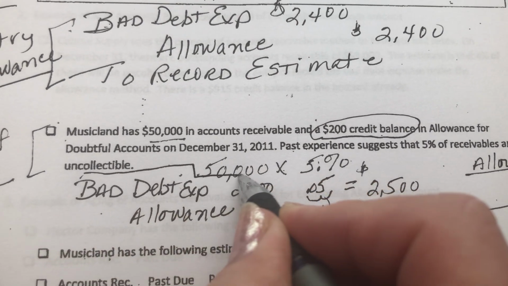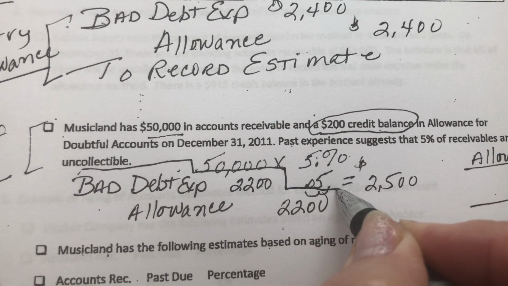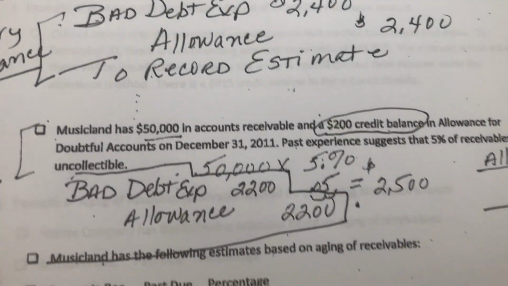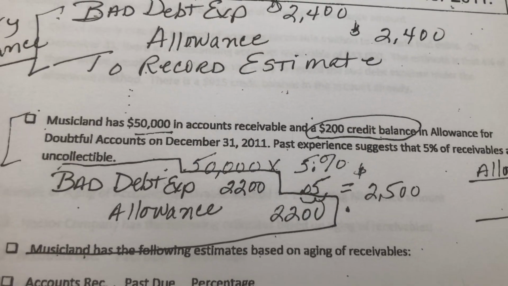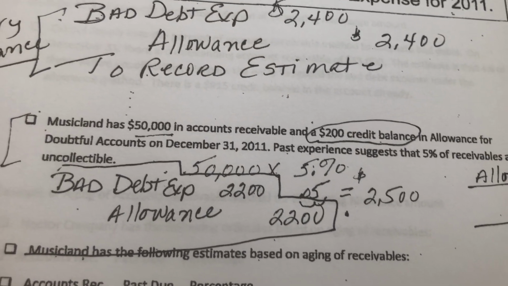I'm trying to work around the work that I just did, and trying to hold my phone at the same time. So notice the difference here.